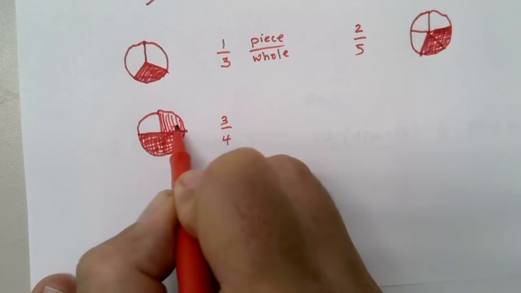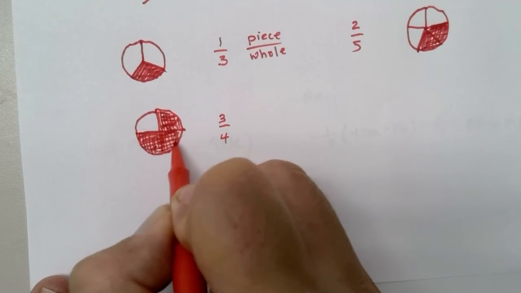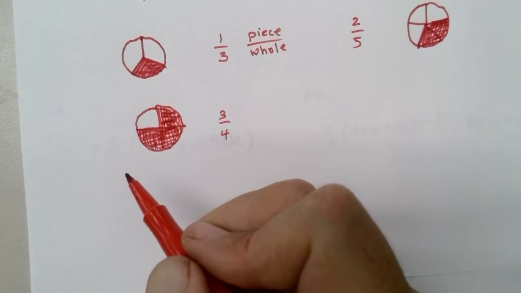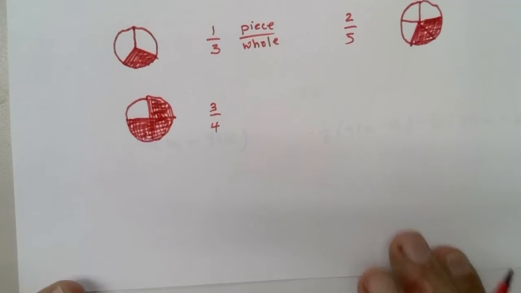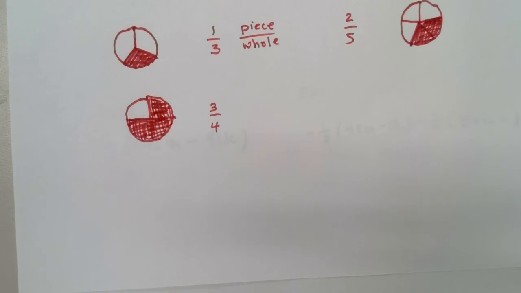Mr. Williams, he's a big fan of doing it with candy bars. I don't like candy bars as much, mostly because the middle pieces don't have chocolate on each side, so you're not cutting it into equal pieces.